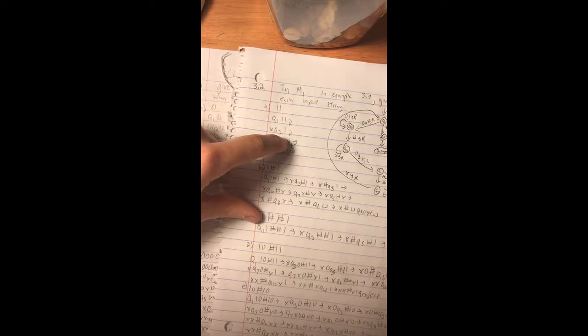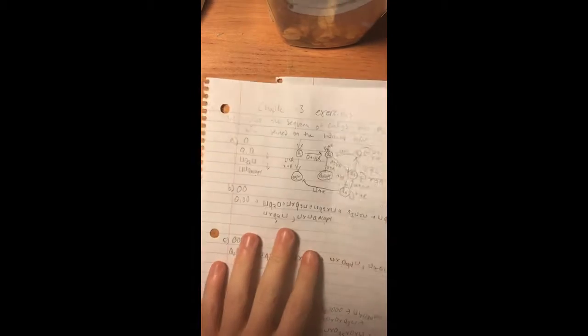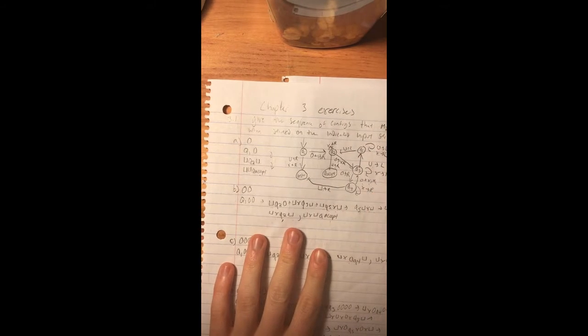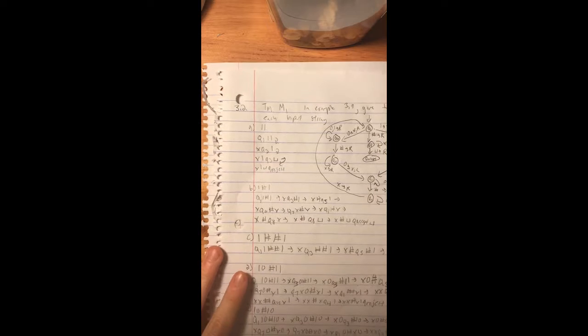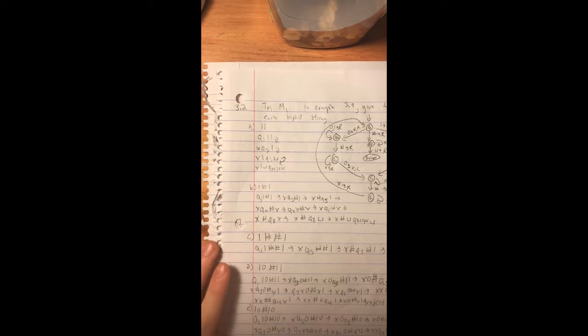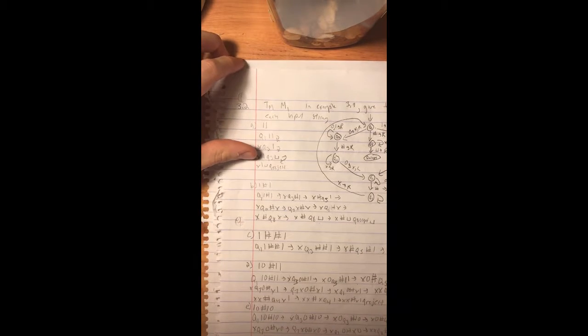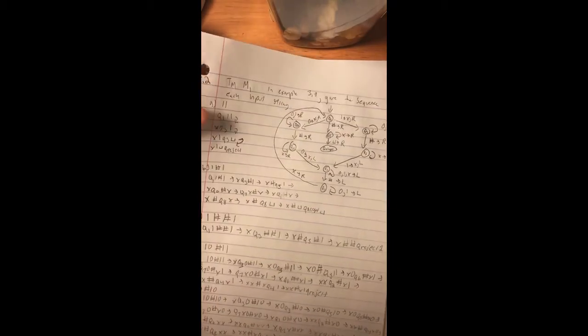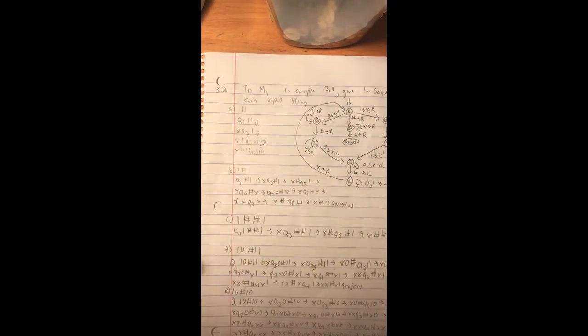And from Q3 there's nowhere to go if you have a blank to your right, so it just rejects. So with this one there is no outright reject state. However, if you get stuck, it's a reject. That's different than this one, where it has a reject state as well. Turing machines in general were hard for me, and the only way I was able to solve them was practice and to keep doing them over and over again.